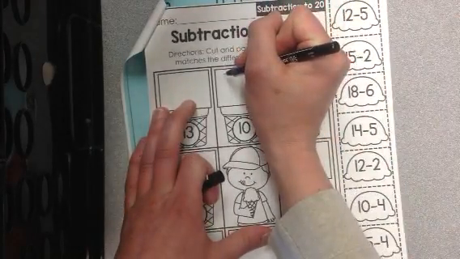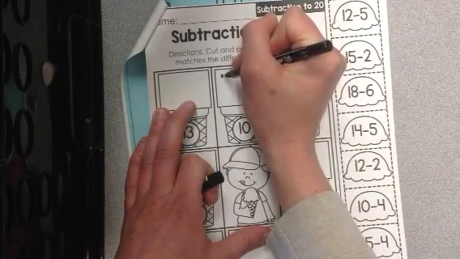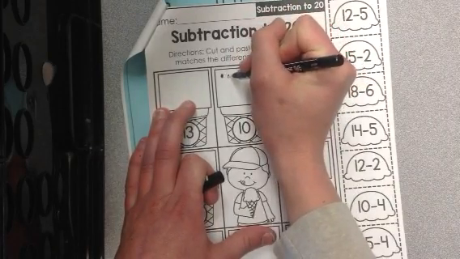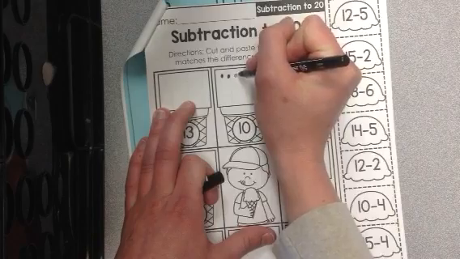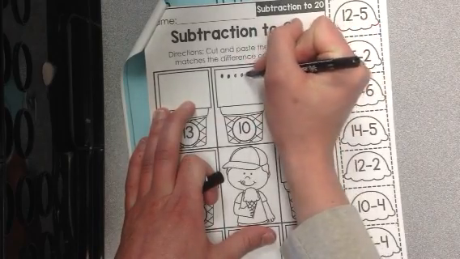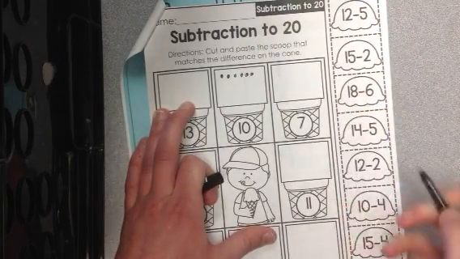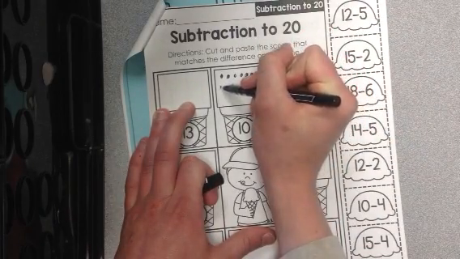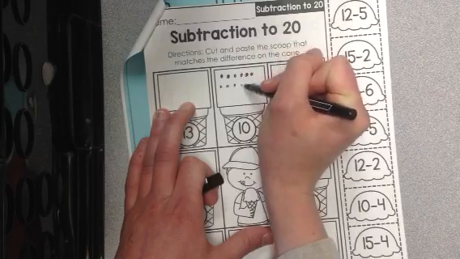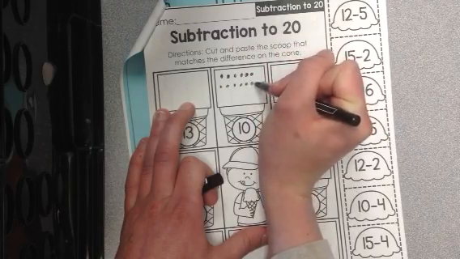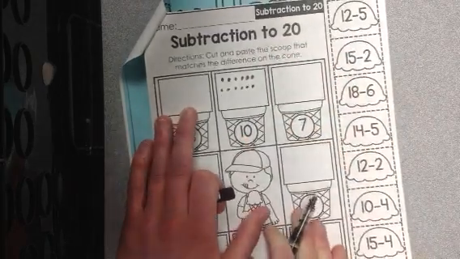We could draw 12 dots. 1, 2, 3, 4, 5, 6, because we start with 12. So 7, 8, 9, 10, 11, 12. So we have 12 dots because we start with 12.